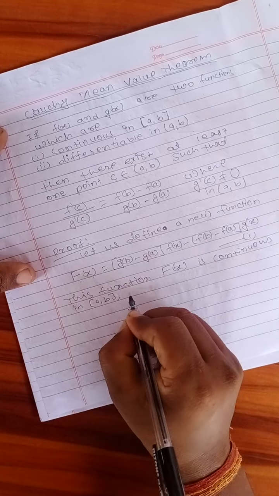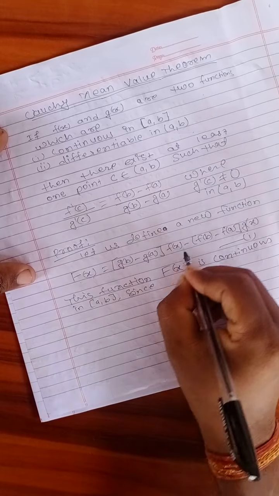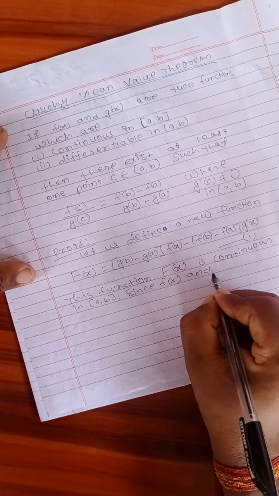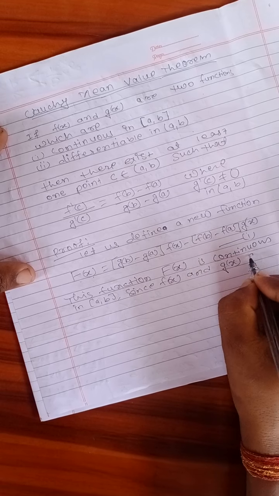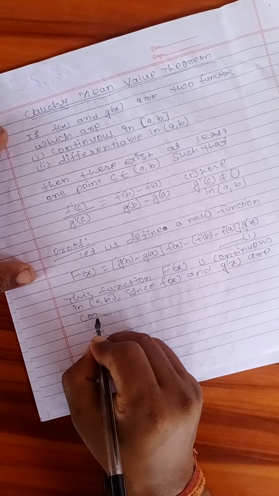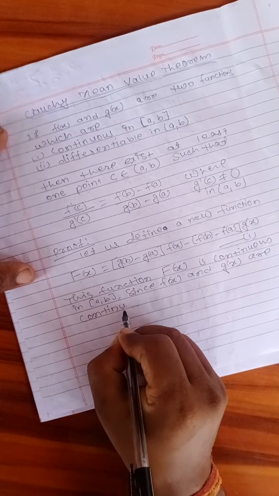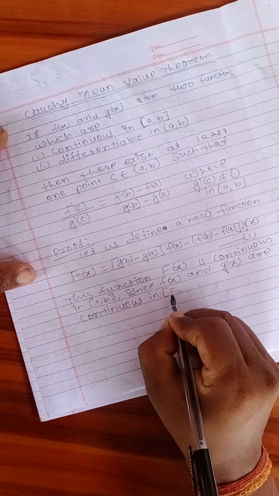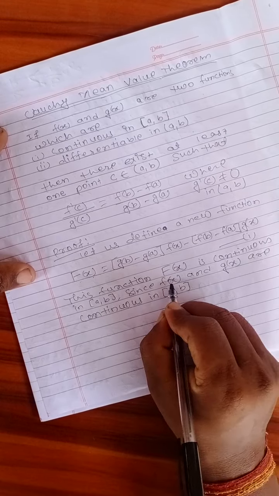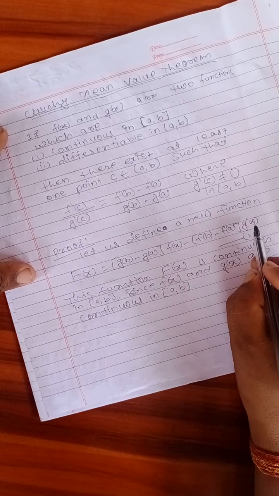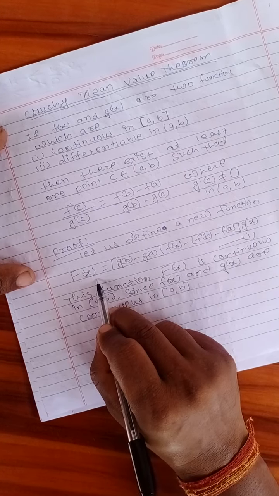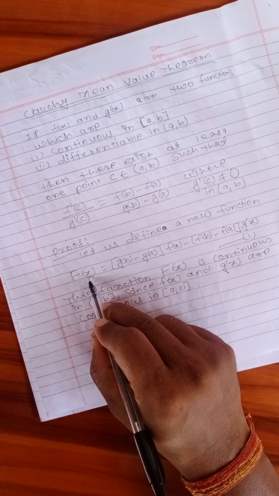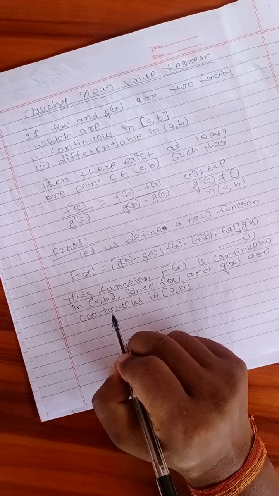Why? Because f(x) and g(x) are both continuous in [a, b], and the subtraction of continuous functions is continuous, so this new function becomes continuous. Now the next step, according to Rolle's theorem, is that you have shown continuity.